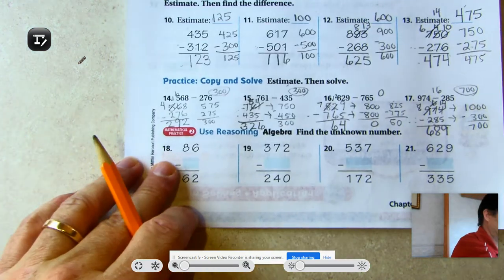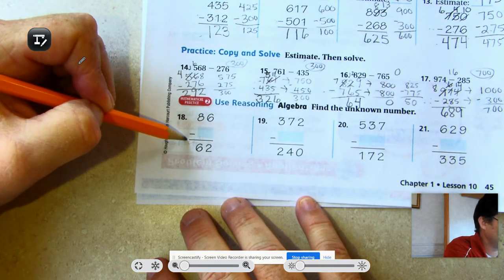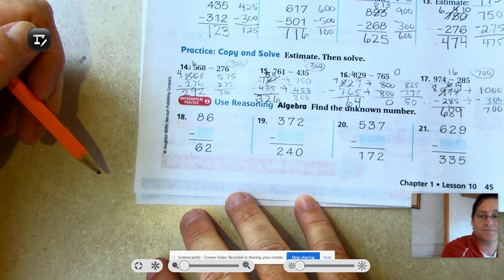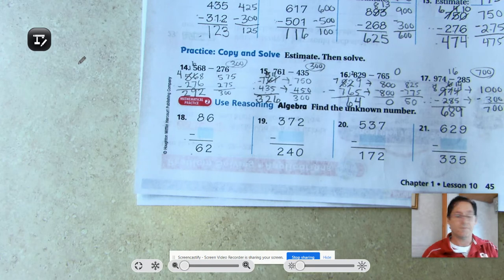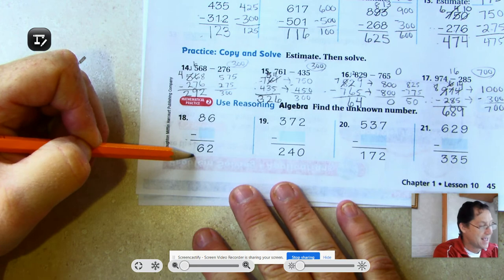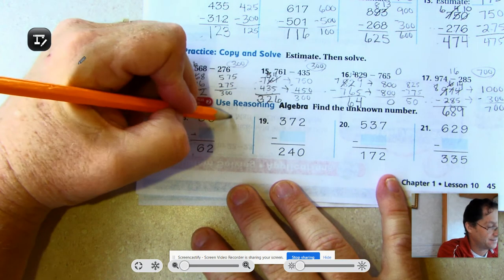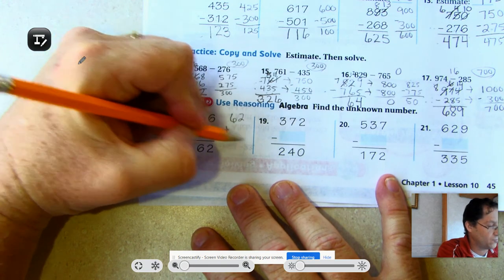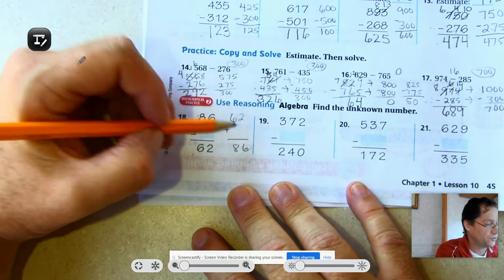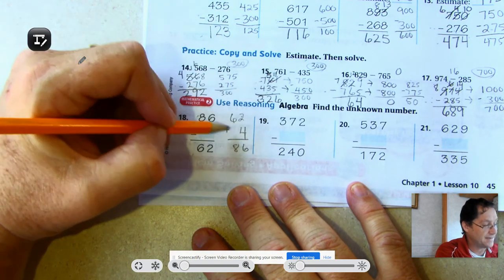Okay, number 18. Now on these, they're saying some number, we have 86, take away some number, leaves me with 62. So remember that I can take my answer, my 62, add it to what I'm taking away, and it should give me 86. So 62 plus what gives me 86? 2 plus what is 6? 4. And 6 plus what is 8? 2.